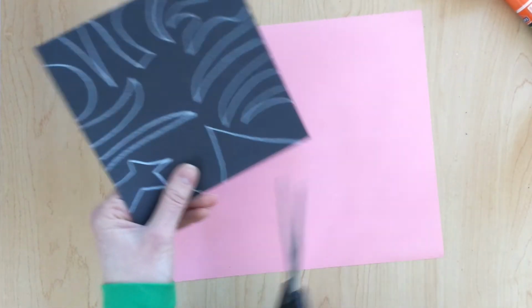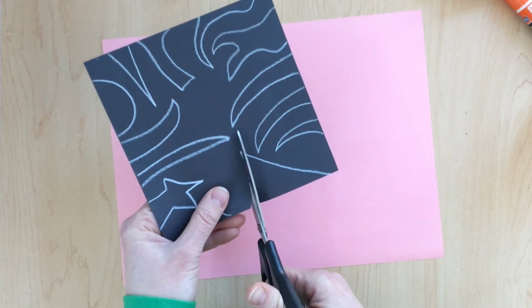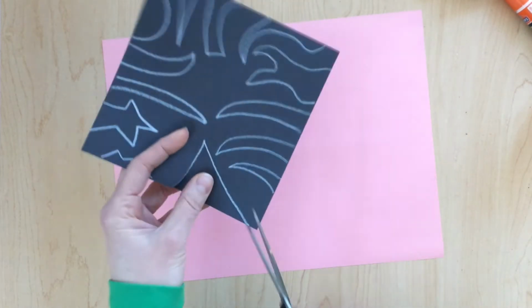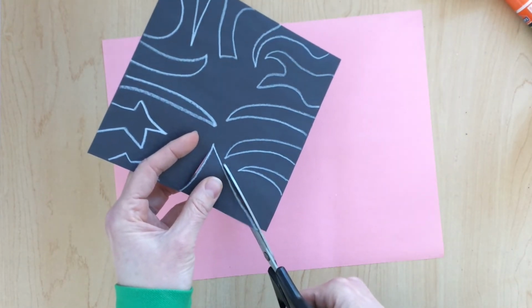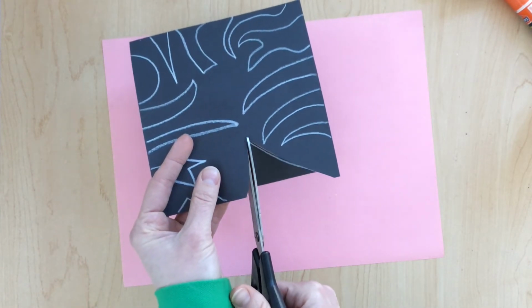Okay, so next we're going to cut each of those shapes out and make kind of like a little shape pile. This reminds me so much of a puzzle. So as I'm cutting these shapes, I'm going to be making a little pile of all of the shapes right here on my pink piece of paper.